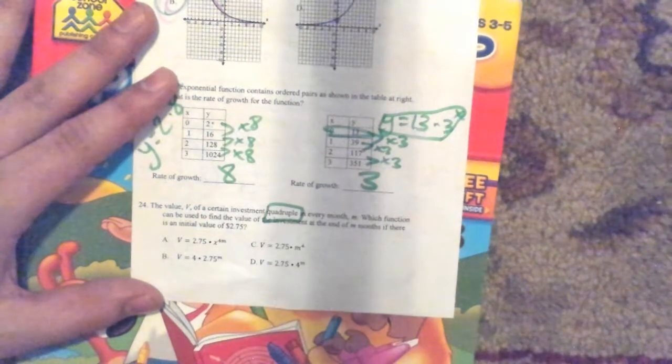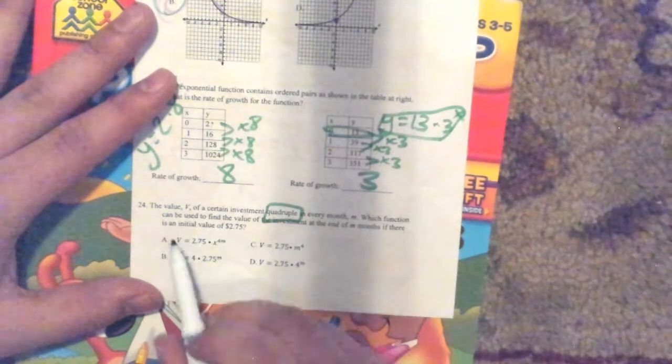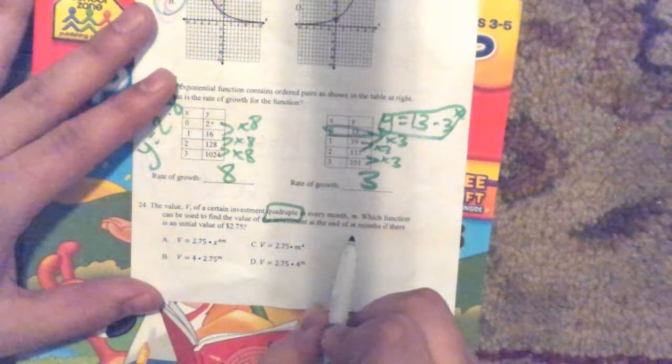The value V of a certain investment quadruples. There's a funny one. Quadruples. That's a keyword we're going to need to use later. Every month. Which function can be used to find the value of the investment at the end of n months if there is an initial value of 275?